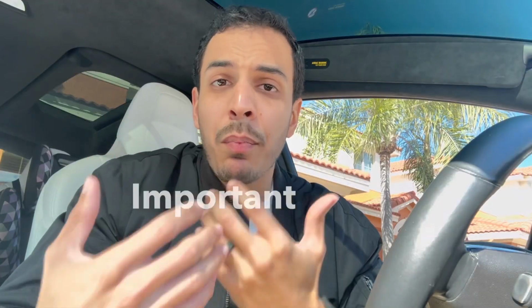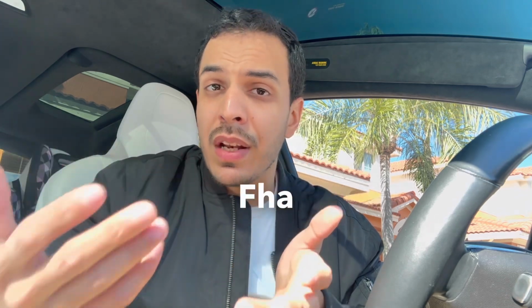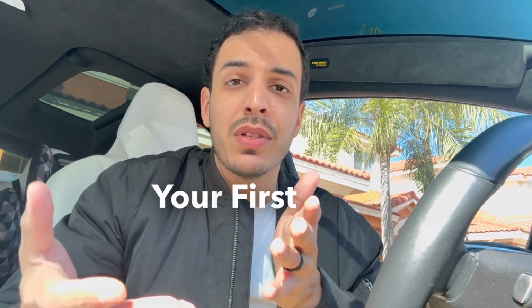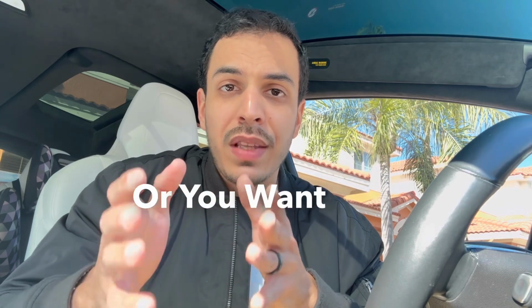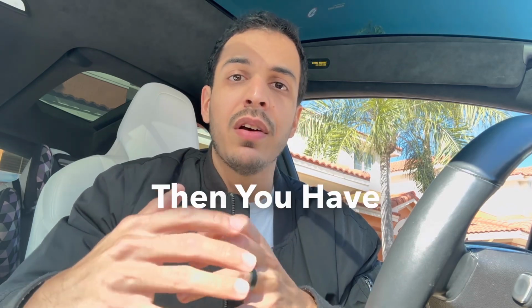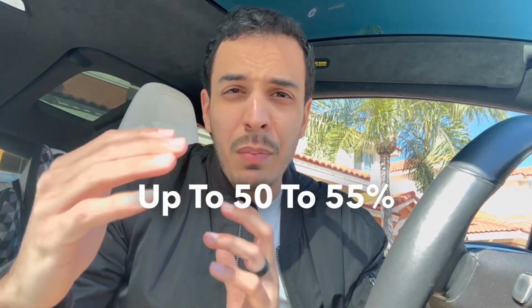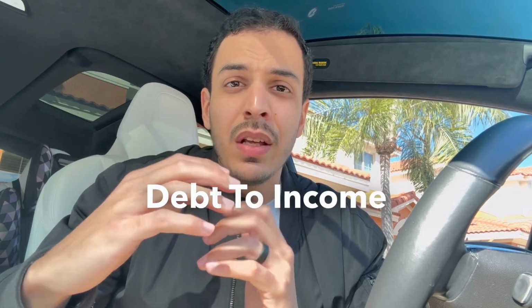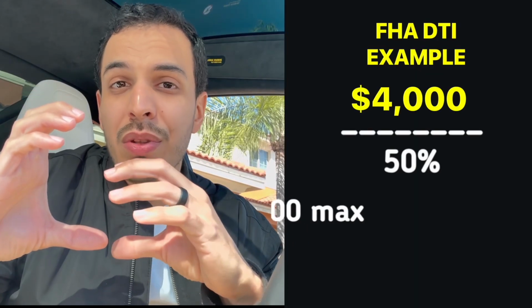Now, that ratio is important when financing because a lot of loans look at that to see if you would qualify. So let's say for an FHA loan, if you're buying your home for the first time, or you want that product, then you have an availability up to 50 to 55% debt to income. What that means is if your income per month is, let's say, $4,000, then the max that you can have in debt obligations is $2,000.